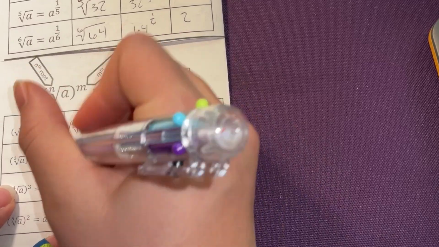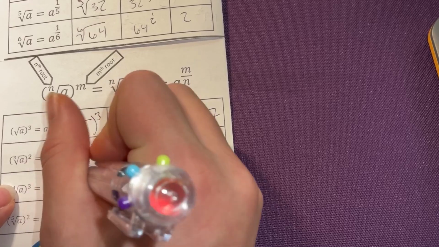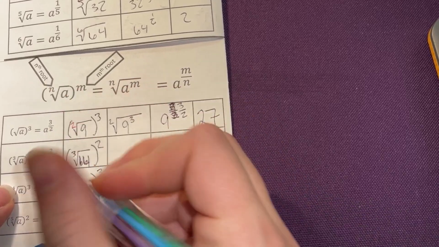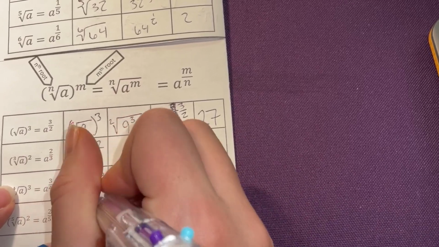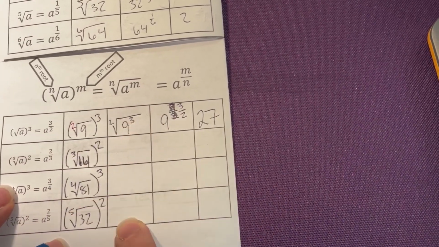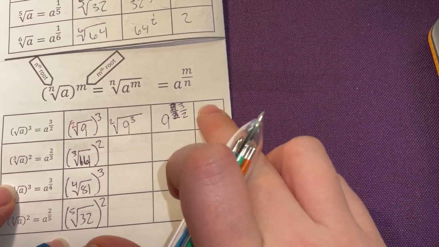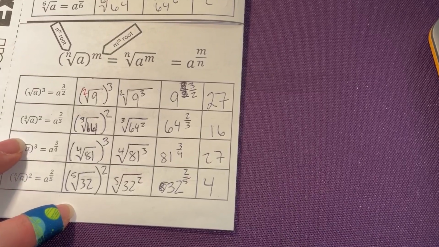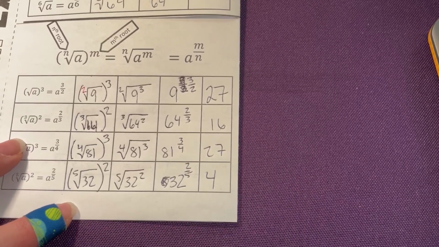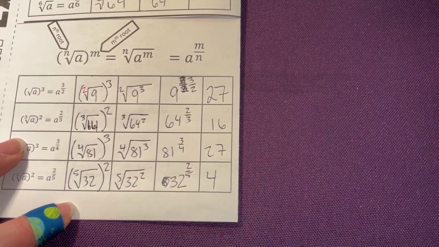So that's 64, and then we got the 4th root of 81, all of that to the 3rd power, and then we have the 5th root of 32, all of that to the 2nd power. So rewrite it like how I have it in this column, rewrite it as a fraction exponent, and then give me the beautiful number it's going to make. All right, these are the answers you should have gotten. Let's go through and do some more examples.